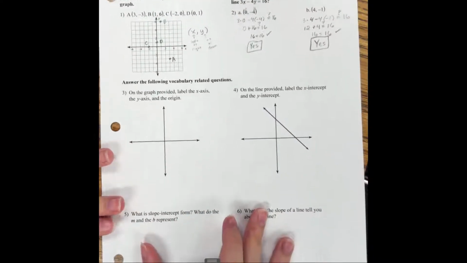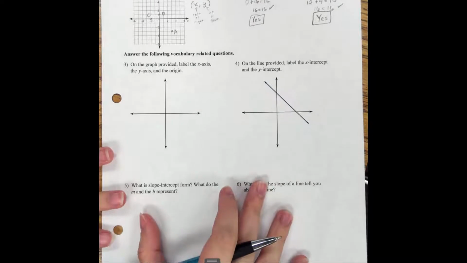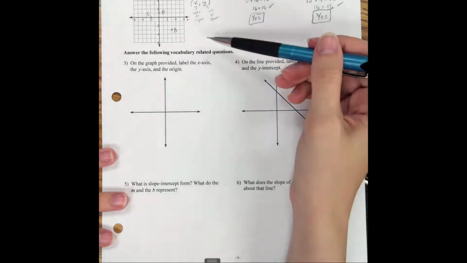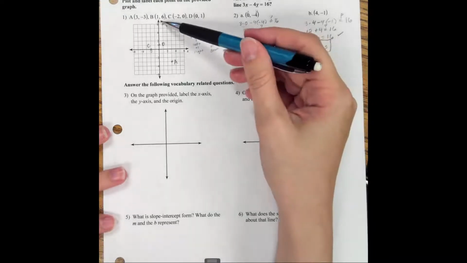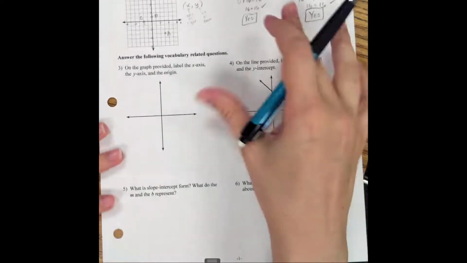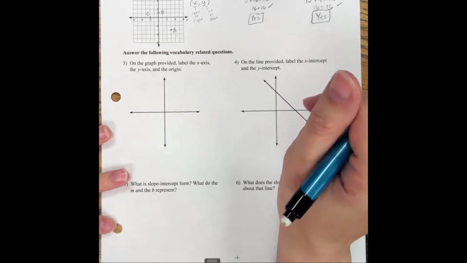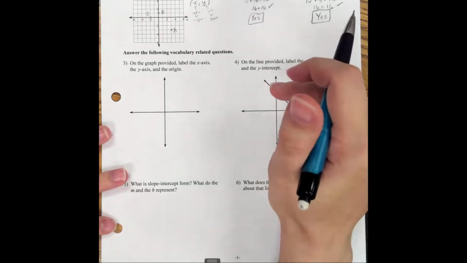The next 4 questions here are vocabulary type questions. It says, on the graph provided, label the x-axis, the y-axis, and the origin. Now, the entire rest of the review, and also number 1, actually labels the x and y axis for us. So a test-taking strategy that applies in any class you take is that sometimes there's a way to use other parts of the test to help you on a certain particular question.